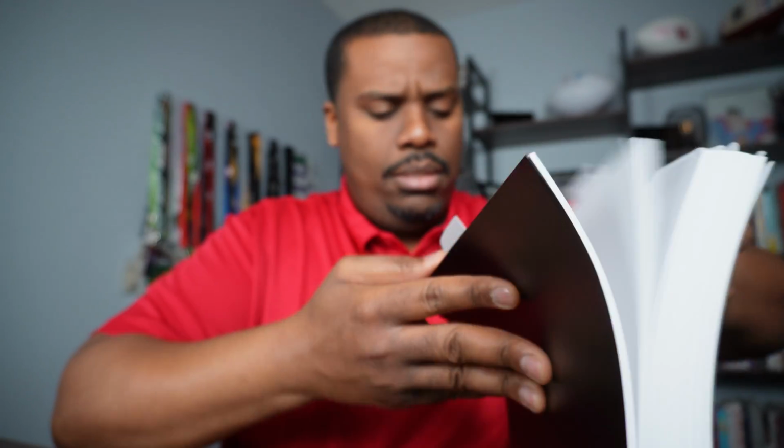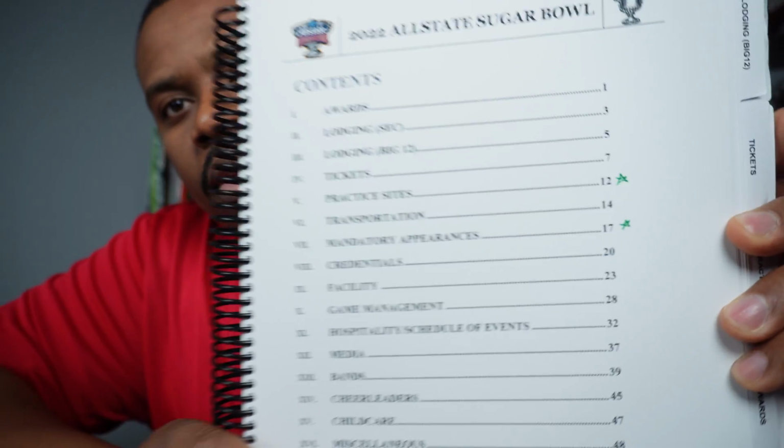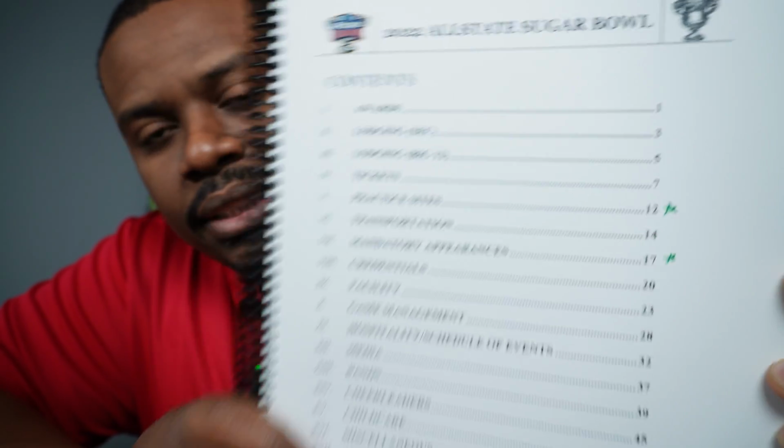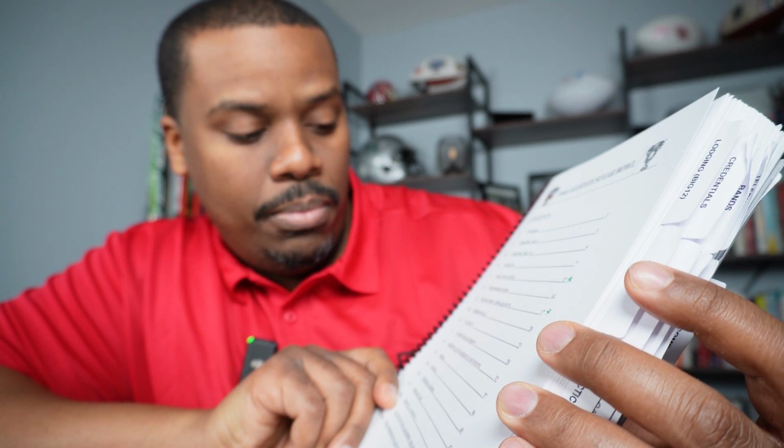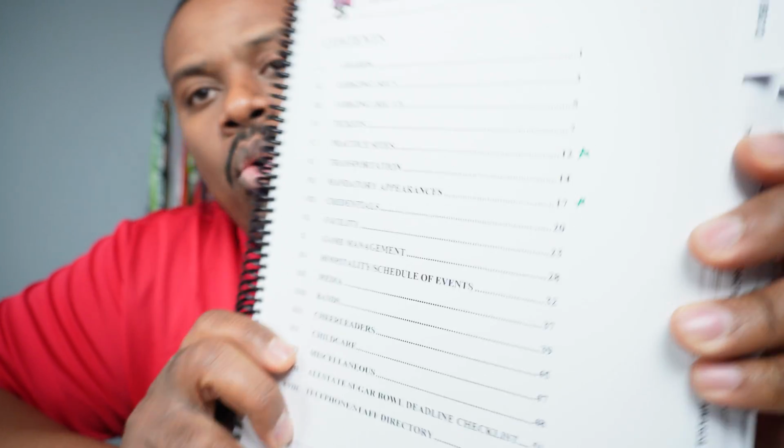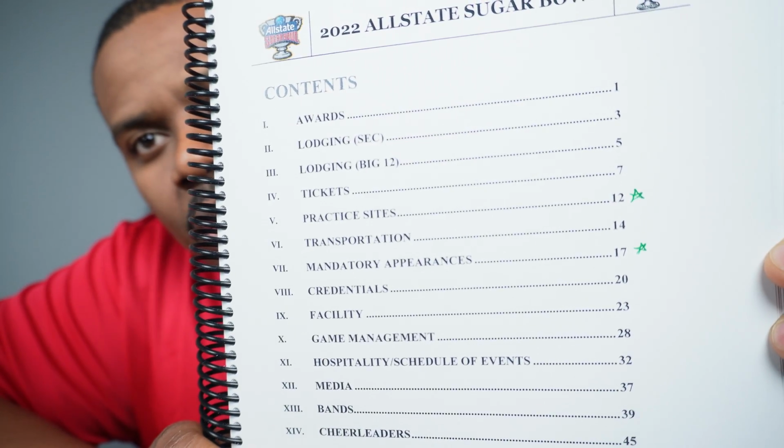It has actually like 80 pages, but there's a lot of stuff I'm not going to go through. So the first thing I'm going to do is go to the contents. And as you can see, here are the contents for the 2022 All-State Sugar Bowl. The first thing I did, you can see the star next to it, is I starred what I felt like would immediately help me in the role. There's a lot of other things I needed to know for the role myself and to help others, like operations. But the two biggest things I needed to know that helped me immediately were practice sites and mandatory appearances.